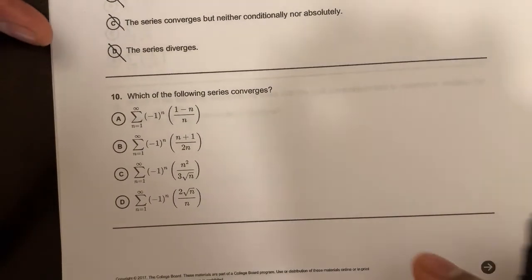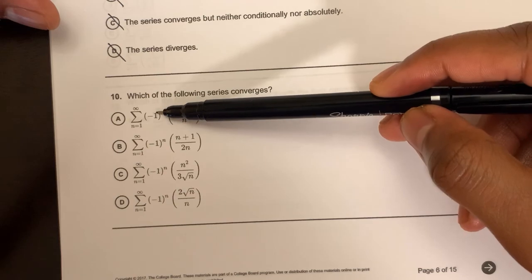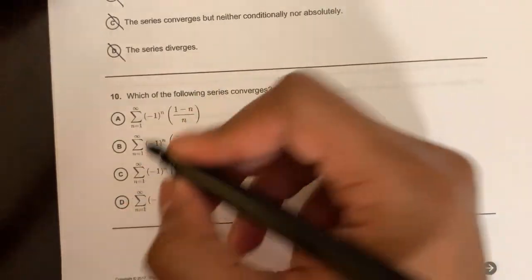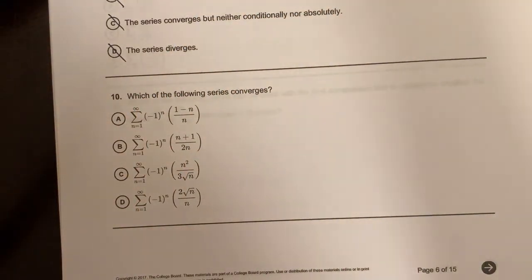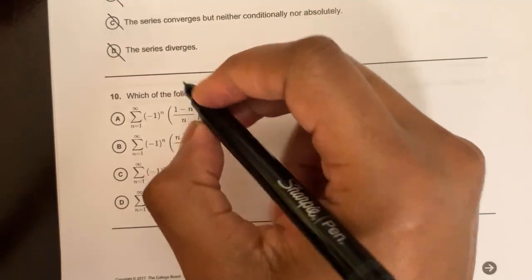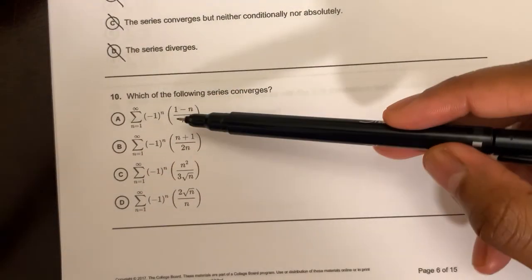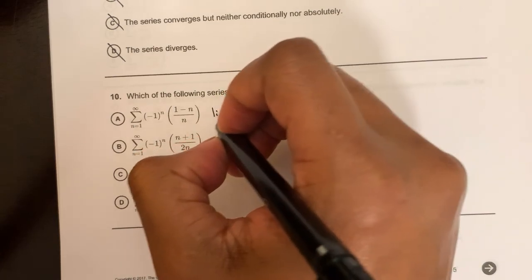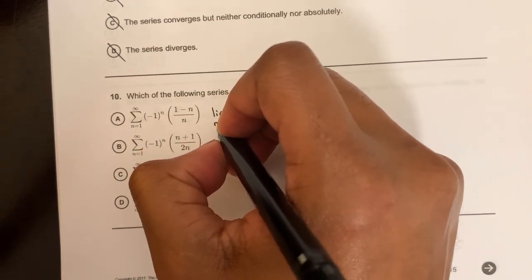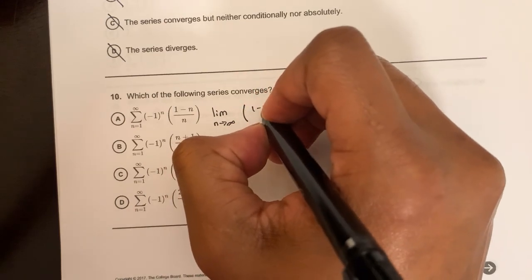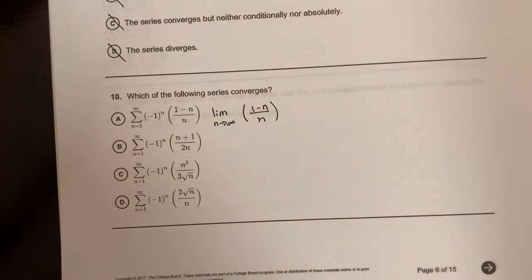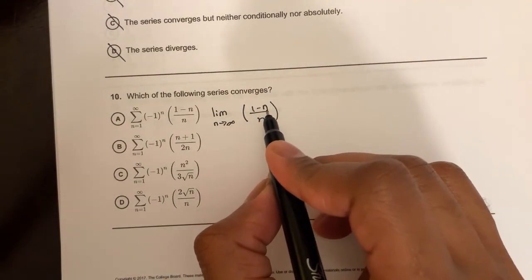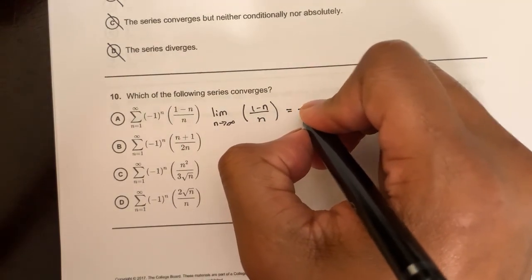For number 10, we have another set of alternating series. For A, all of these are going to alternate signs because they're all alternating series. So the first condition is met. The easiest way to check all of these is to look at the limit. So the limit for A is the limit as n goes to infinity of (1 minus n) over n. And remember, when the degree of the numerator is equal to the degree of the denominator, the limit is the ratio of the leading coefficients. So this limit is -1.